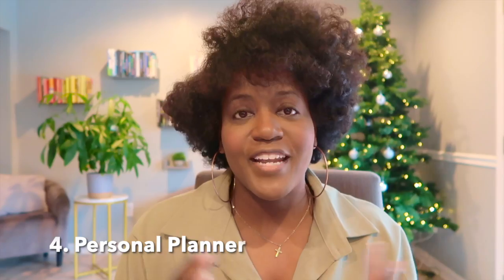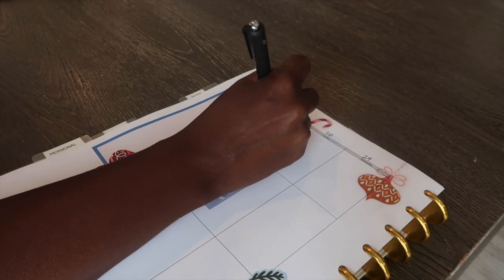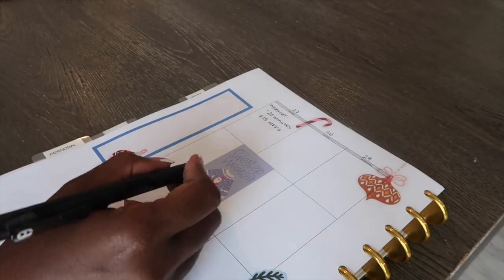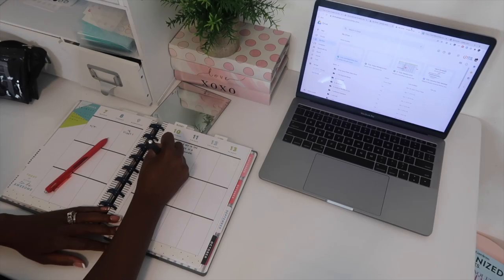My fourth planner is my personal planner. Now this is a vertical planner that I use in order to help me stay on top of my personal and my family's well-being. This planner keeps me grounded and really helps me to stay on top of what really matters. If I am not careful, I can definitely overwork myself. So if I ever flip to this planner and I see that it's blank, it is an indication that I am working too much and that I am not taking care of my well-being.